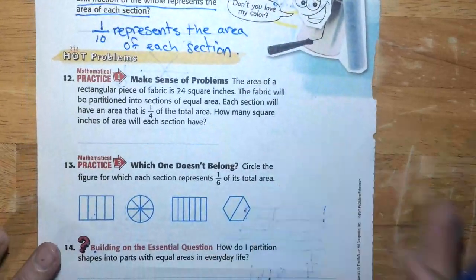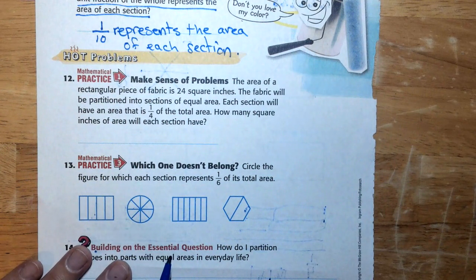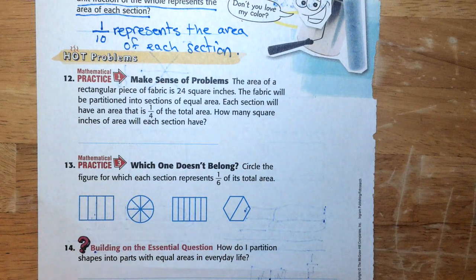Now, some hot problems. Math practice. Make sense of problems. The area of a rectangular piece of fabric is 24 square inches. The fabric will be partitioned into sections of equal area. Each section will have an area that is 1/4 of the total area. How many square inches of the area will each section have?